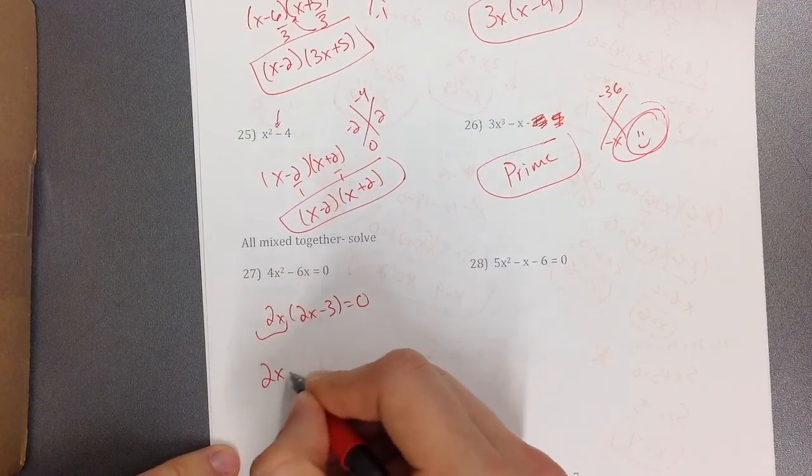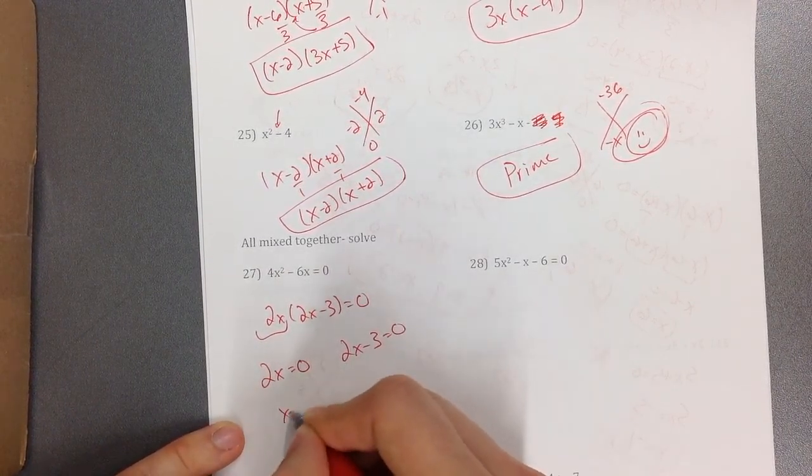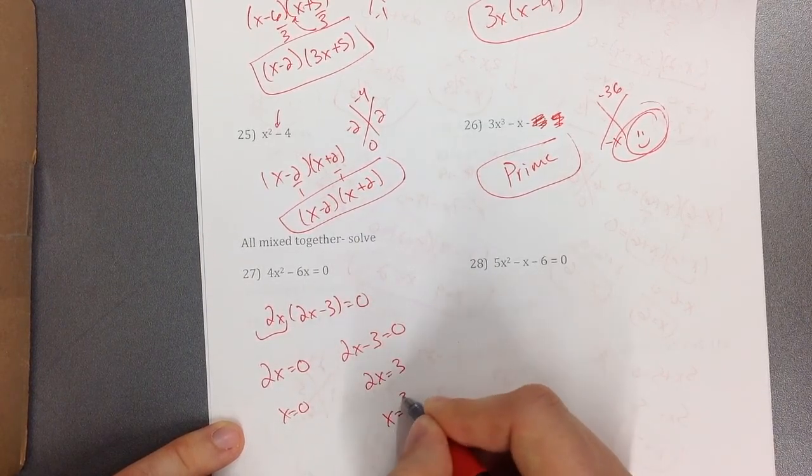Again, I've got my 2 quantities. 2x could be 0, 2x minus 3 could be 0. In this one, x would be 0, and in this one, 2x will be positive 3, x equal 3 over 2.